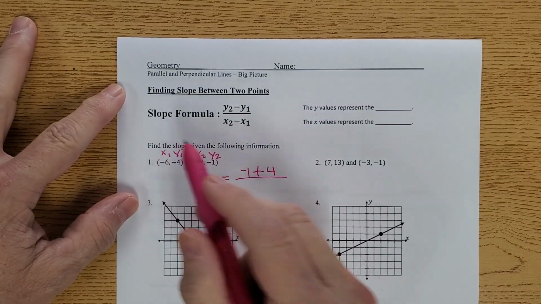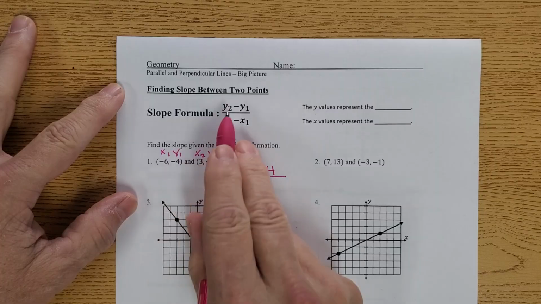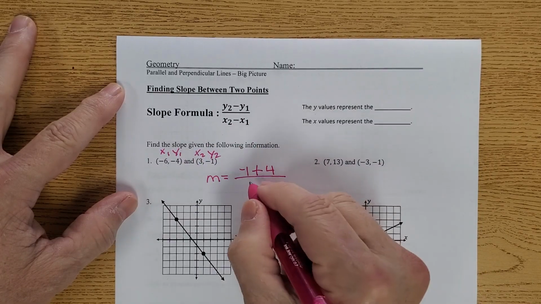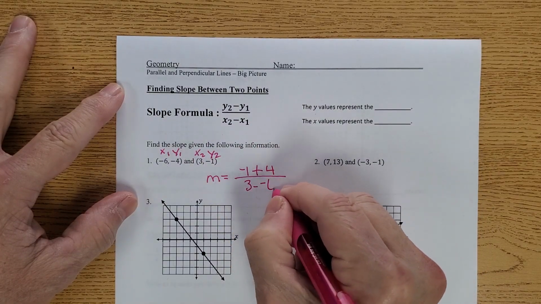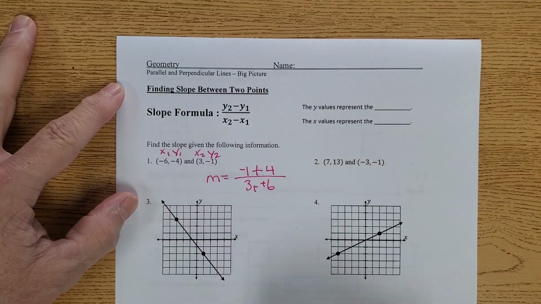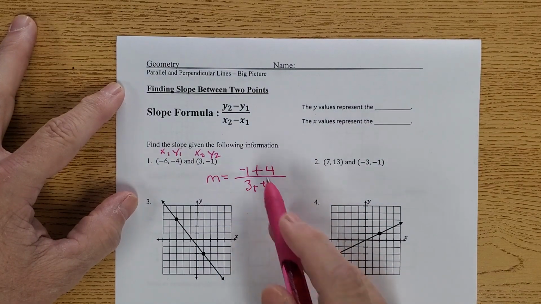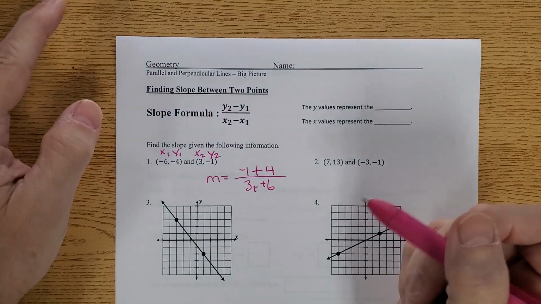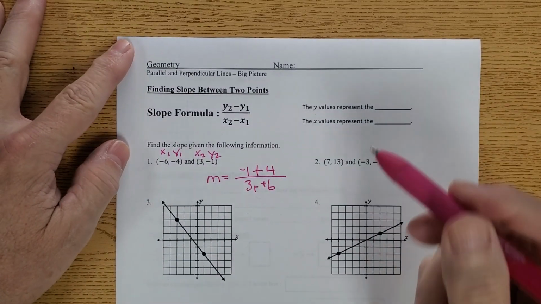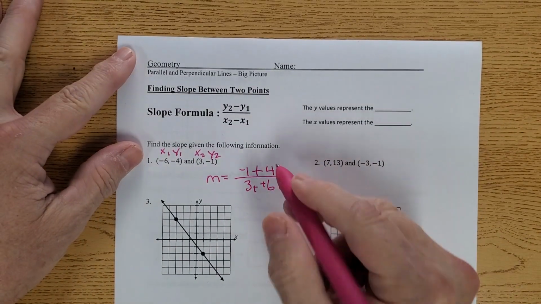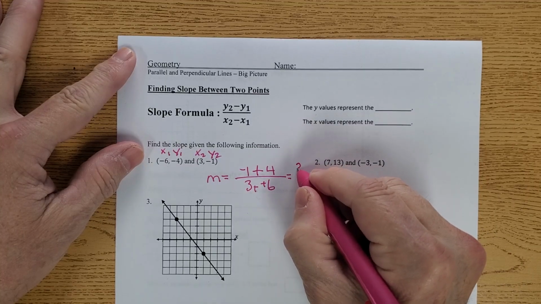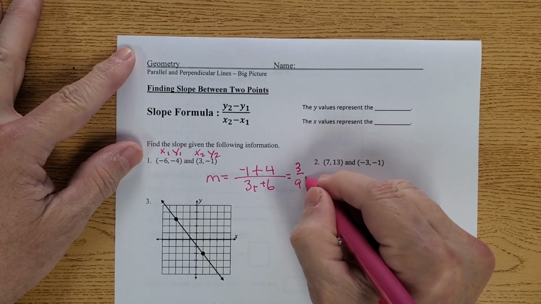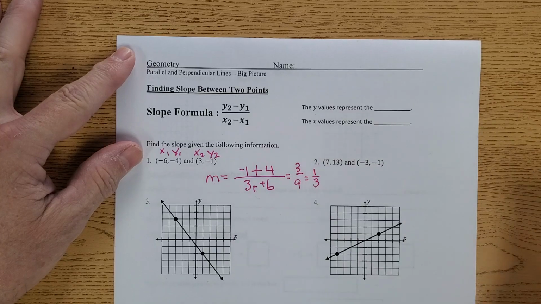Okay, so subtract the x's backwards will be 3 minus a -6. 3 minus a -6, okay? So that's really just plus, all right? Just like this one was. I'm just showing you that's what a lot of people do, they change minus a negative to a plus. All right, just don't leave any negatives behind. So on top you get 3, and on bottom you get 9, which is 1/3 for your slope.